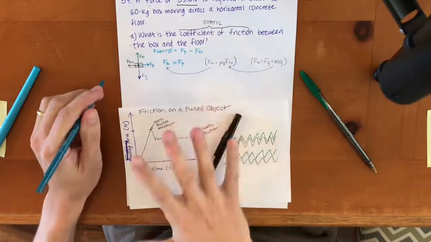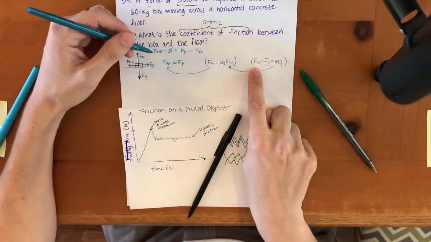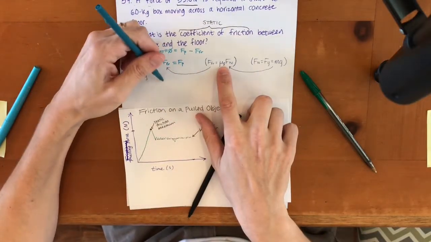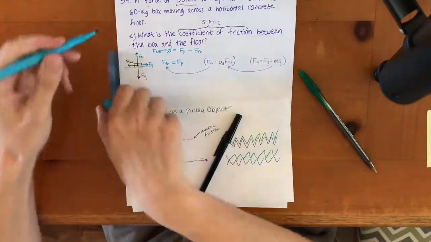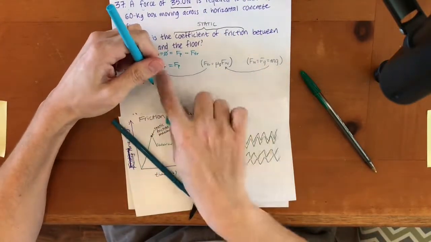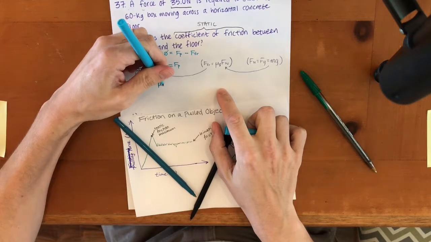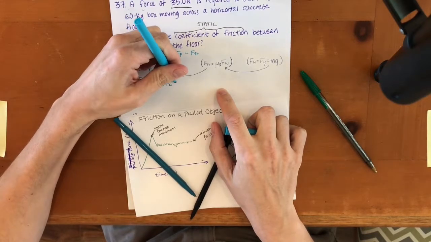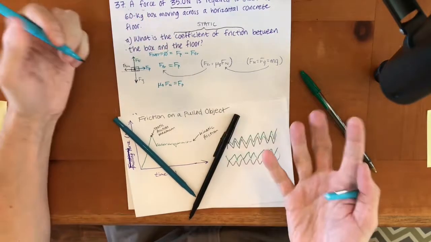So let's do all our substitutions. I'm going to show all my work. We're going to start by substituting the force of friction: mu s times the normal force is equal to the force of pushing or pulling.